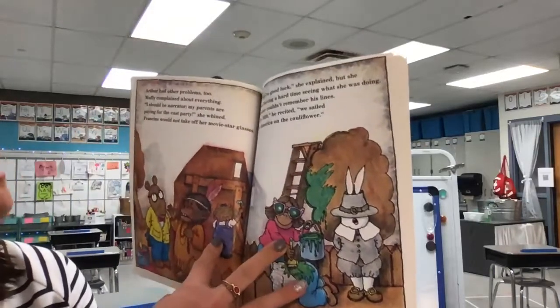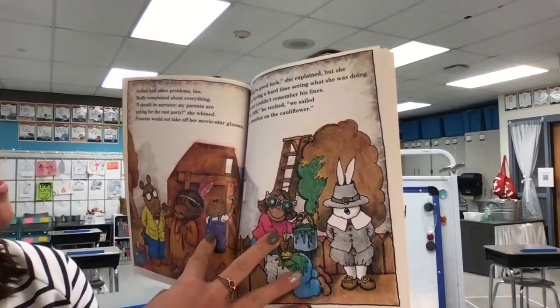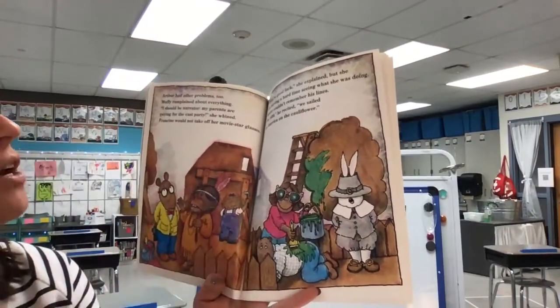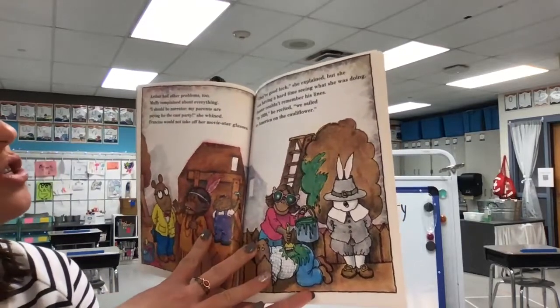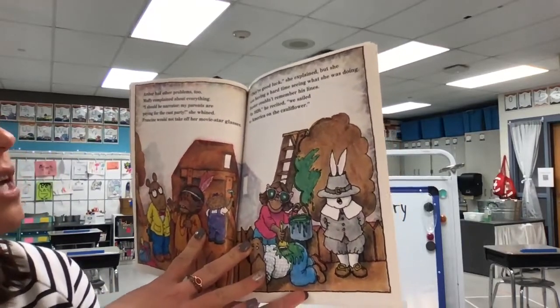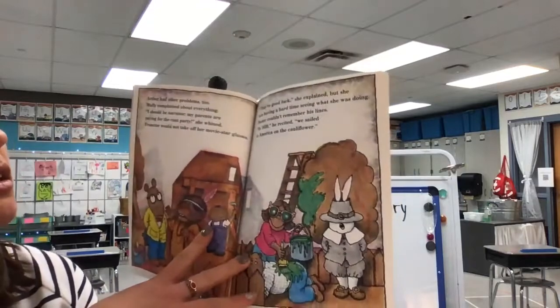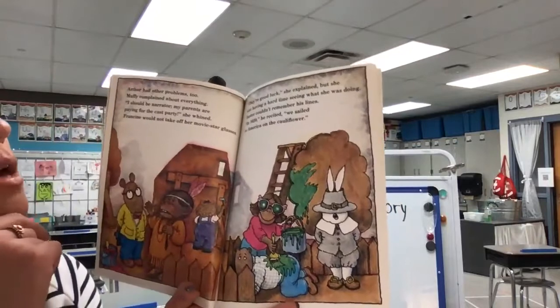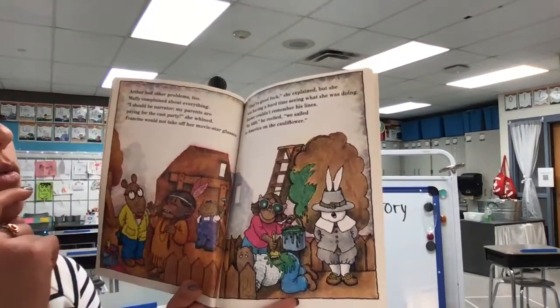Arthur had other problems too. Muffy complained about everything. I should be narrator. My parents are paying for the cast party, she whined. Francine would not take off her movie star glasses. They're good luck, she explained. Look how big they are. But she was having a hard time seeing what she was doing.